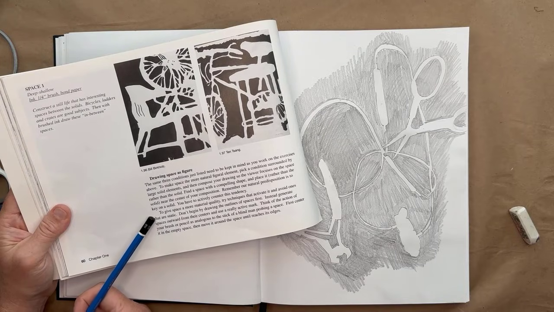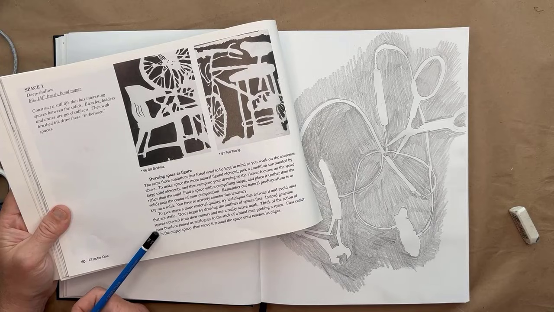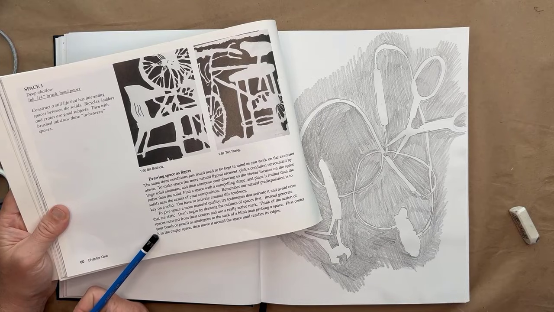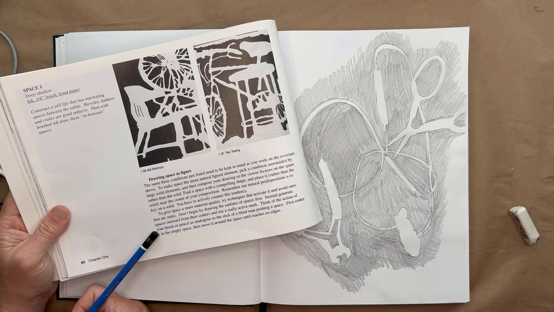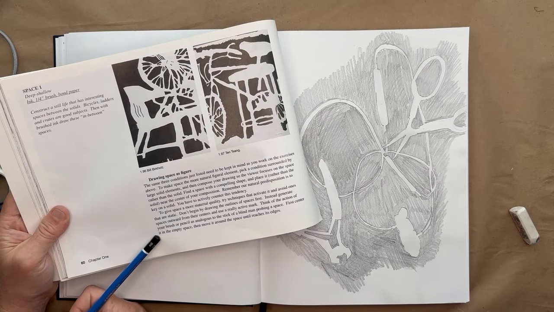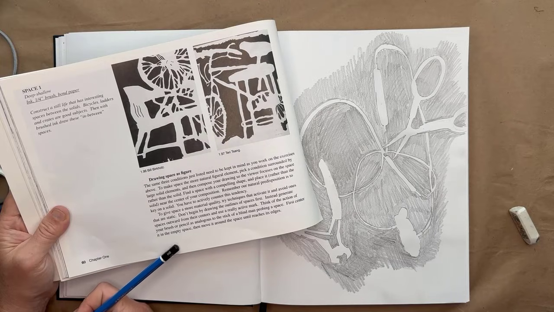This statement here, a couple sentences: to give space a more material quality, try techniques that activate it and avoid ones that are static. Don't begin drawing the outlines of spaces first. Instead, generate spaces outward from their centers and use a really active mark. Think of the action of your brush or pencil as analogous to the stick of a blind man probing a space. First, center it in the empty space, then move it around the space until it reaches the edges.